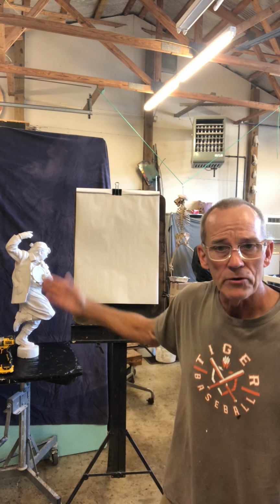So we need to sense it first before we draw it. We have to get it in ourselves before we draw it. And then how do we draw it? There's a lot of information up here. What we want to do with the gesture drawing is cut through a lot of that detail and just go for the thing itself, that gesture.